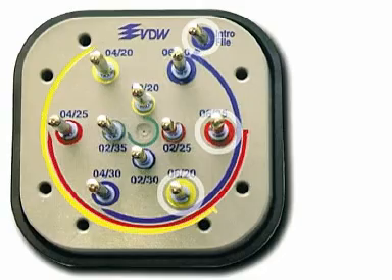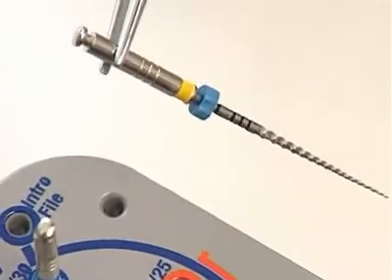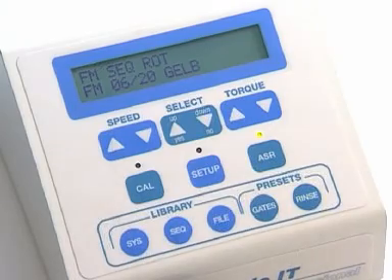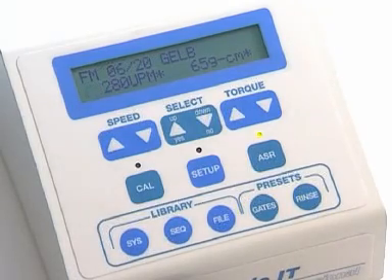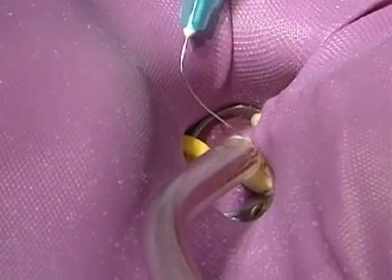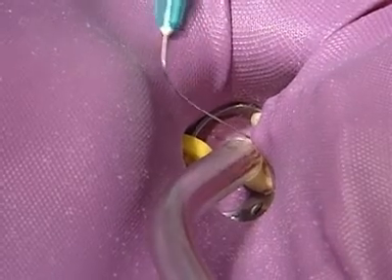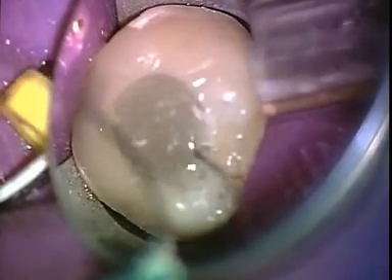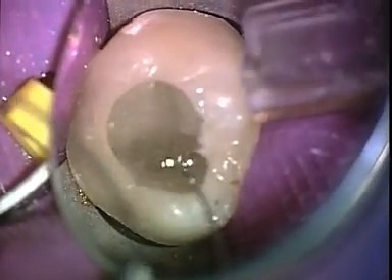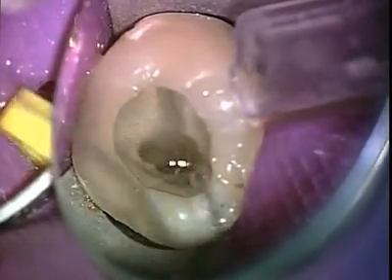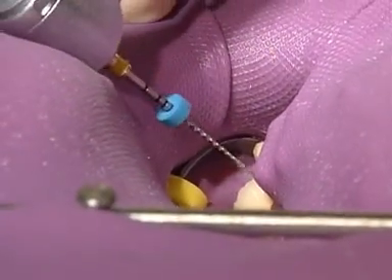The next file in the red sequence is the 0620. It is the second position of the red sequence. The instrument is selected with the down key. It is very important to irrigate frequently. When it comes into contact with sodium hypochlorite, FileCare EDTA reacts with a foaming effect, which leads to pulp tissue and debris being actively flushed out of the root canal.